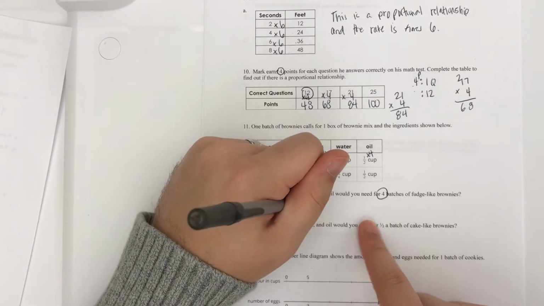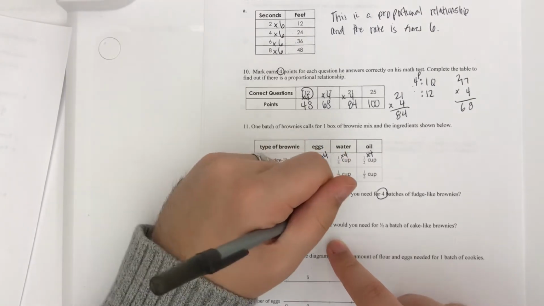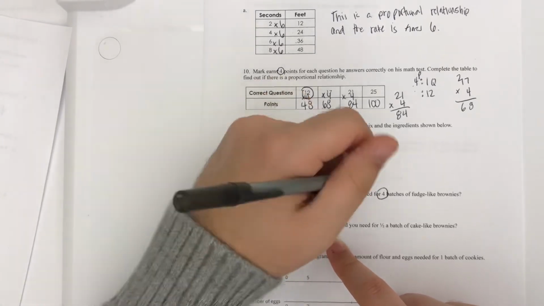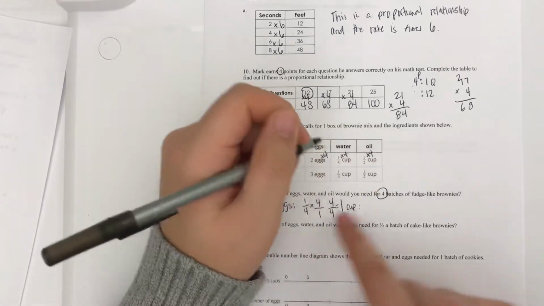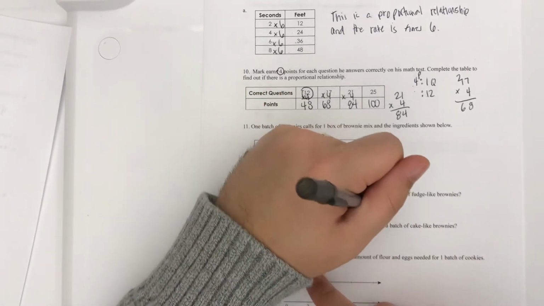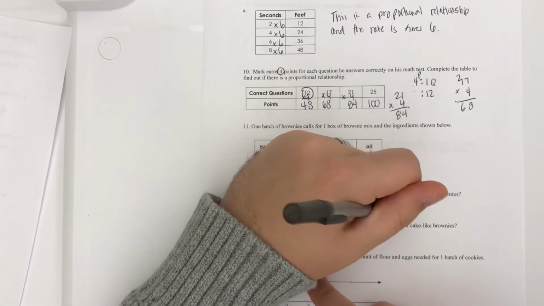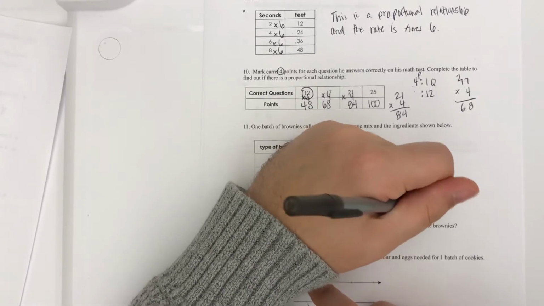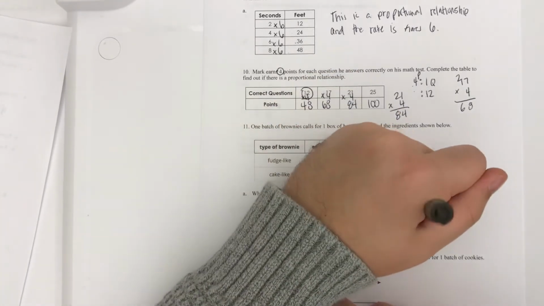1/4 times 4, that's like this, 1/4 times 4. Remember, place a 1 underneath that, that's 4 over 4, which is equivalent to 1 cup of water. If I do 1/2 times 4, what's half of 4? Half of 4 is 2 cups. So 1 cup water, 2 cups of oil.